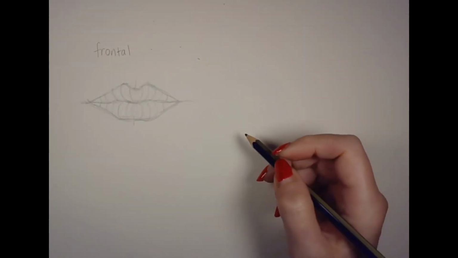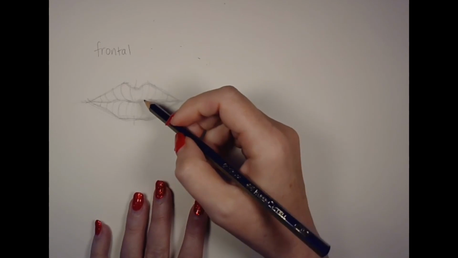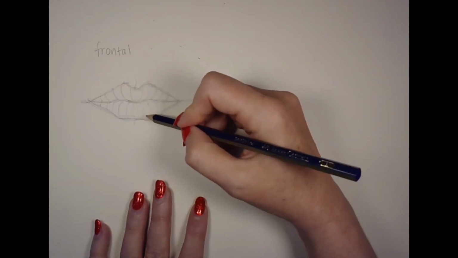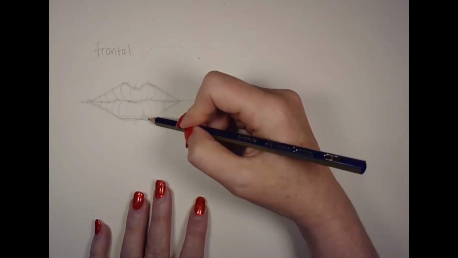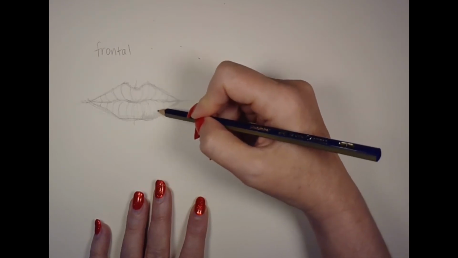Okay. Now, I'm going to put in some shading. And I'm going to emphasize the cross contour lines.